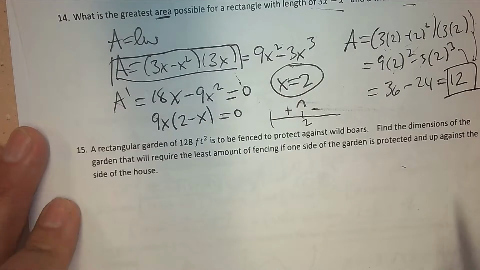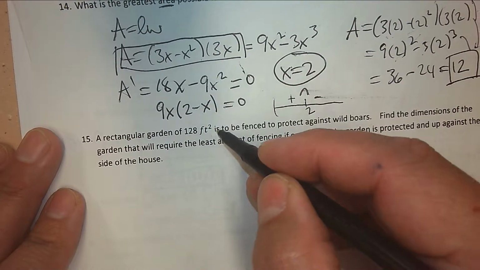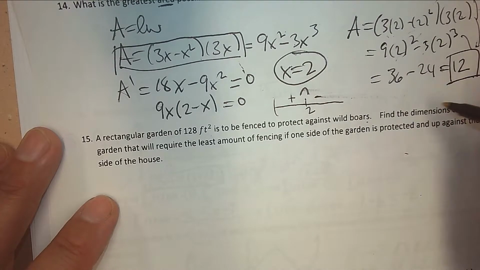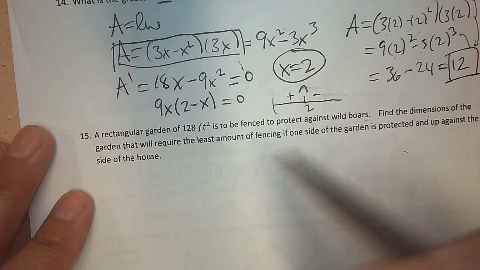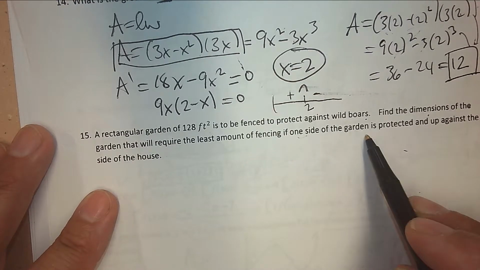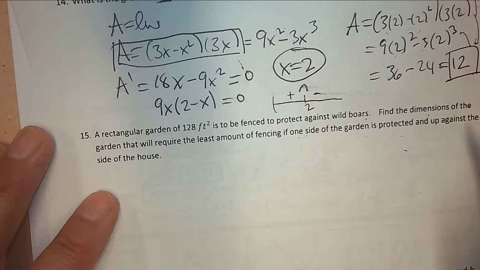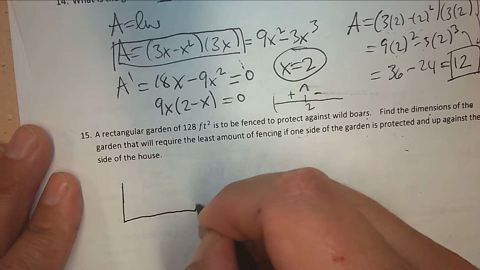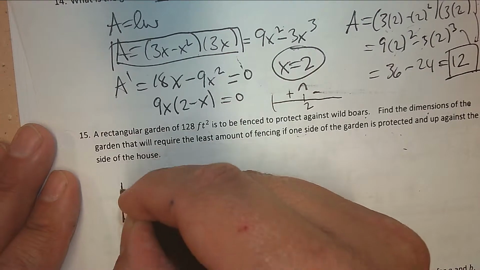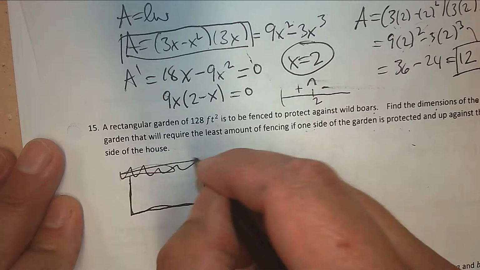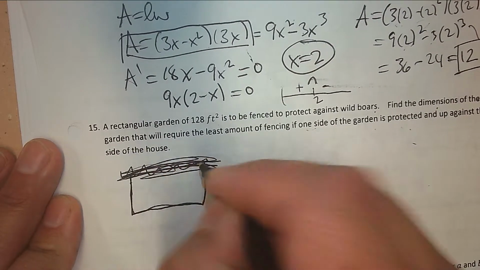So a rectangular garden of 128 feet squared is to be fenced to protect against wild boars. Find the dimensions of the garden that will require the least amount of fencing if one side of the garden is protected and up against the side of a house. So here's my garden. This is up against the side of the house. There's the house.